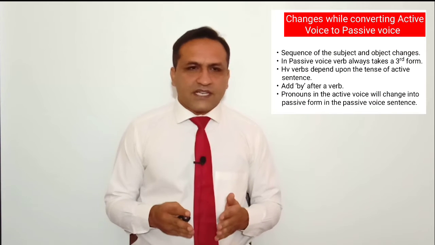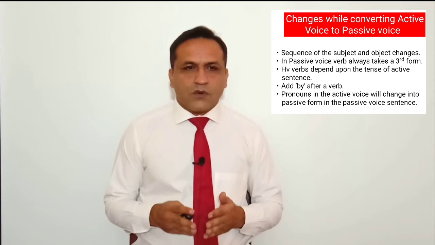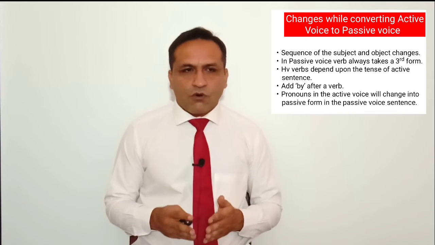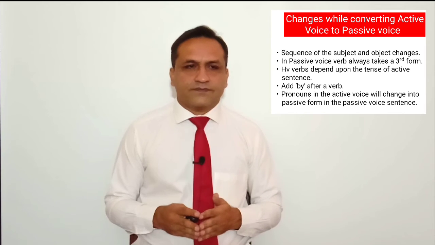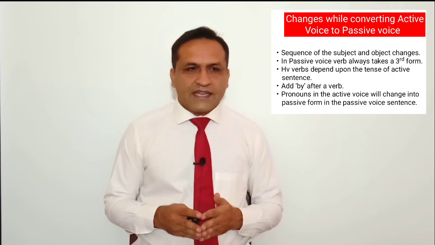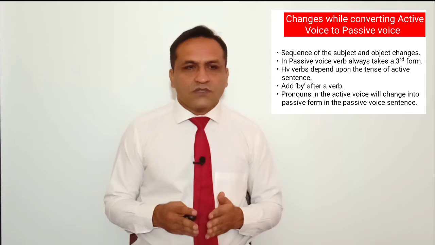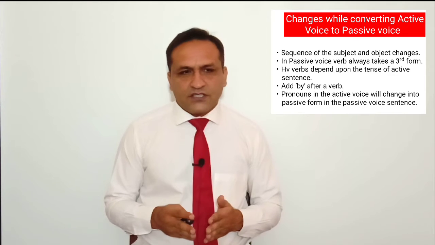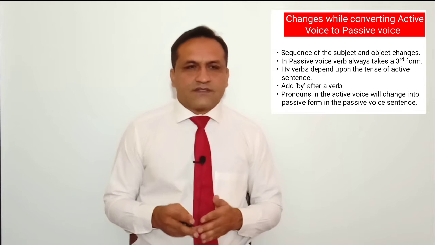Let's talk about some changes while converting active voice to passive voice. The sequence of the subject and object changes. In passive voice, the verb always takes the third form. Helping verbs depend upon the tense of the active sentence. We also add by after the verb. Pronouns in the active voice will change into passive form in the passive voice sentence.